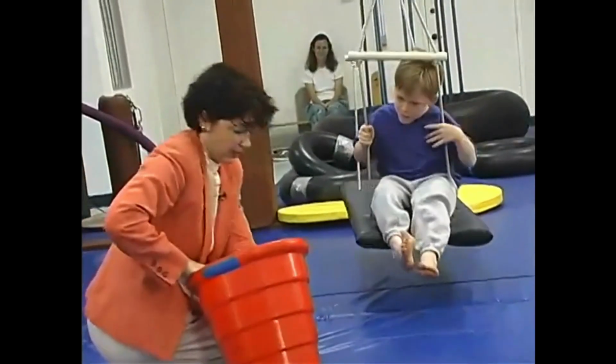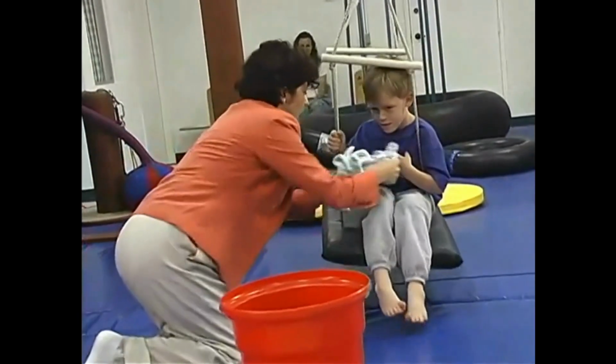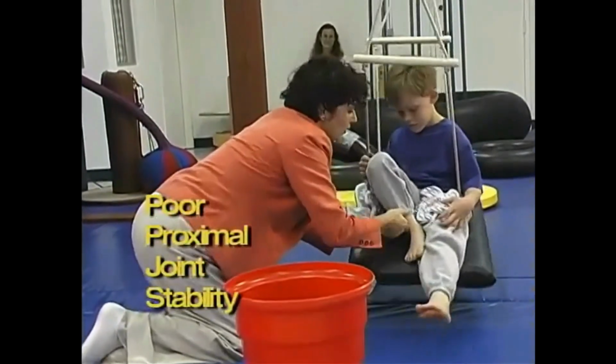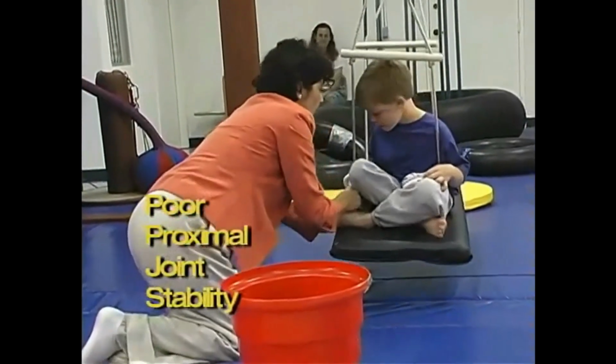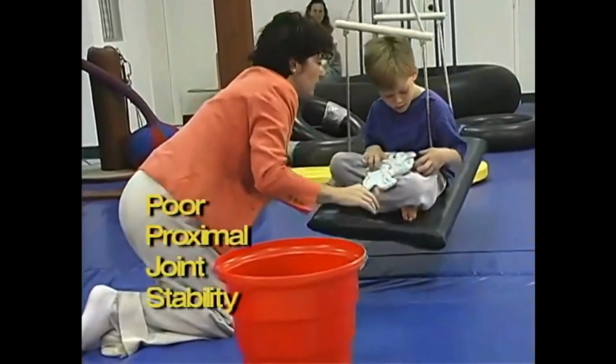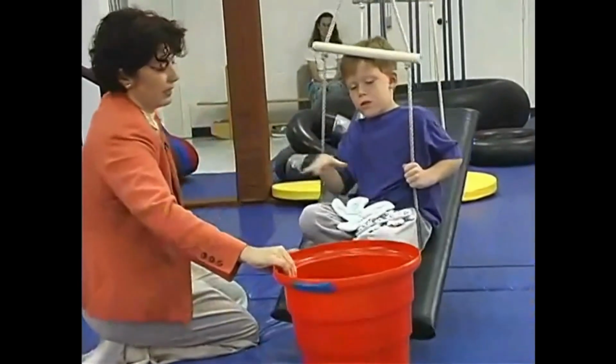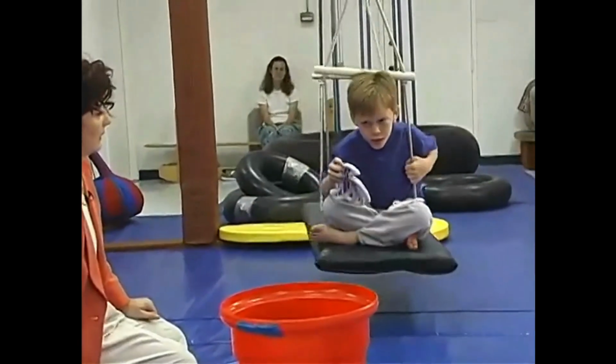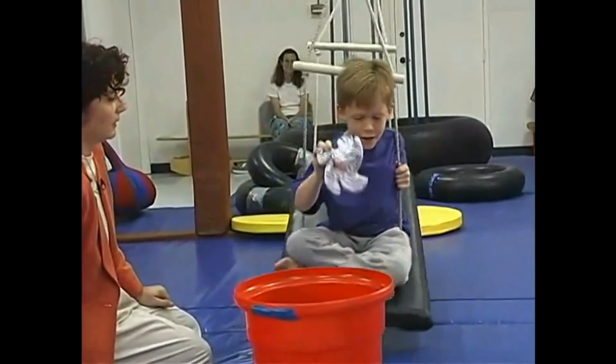Okay, wait a second. Yeah, let's hold on to those. You know something, maybe you can cross your legs. I'd like to place him in a cross-legged position, hold the ropes, to give him a wider base of support. Okay. His performance may be related to poor ability to produce projected action sequences.